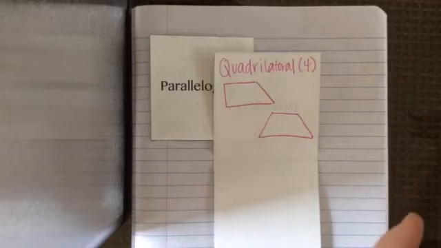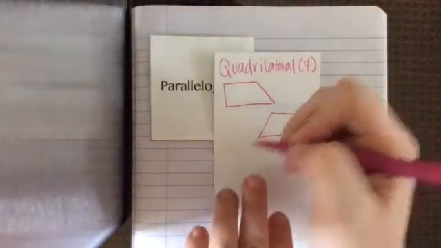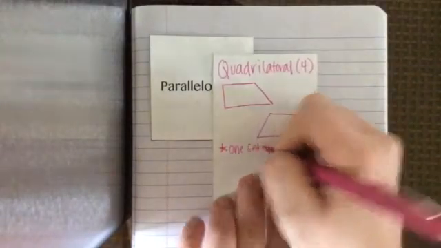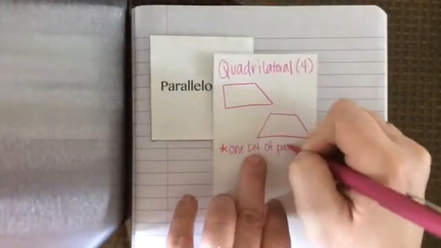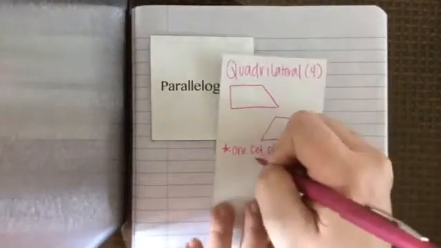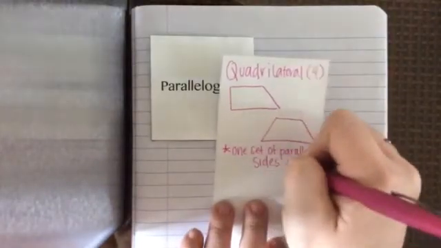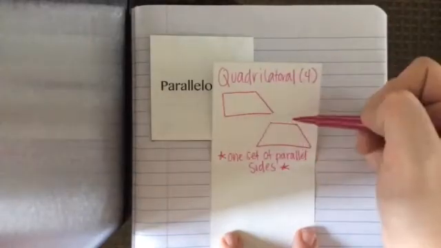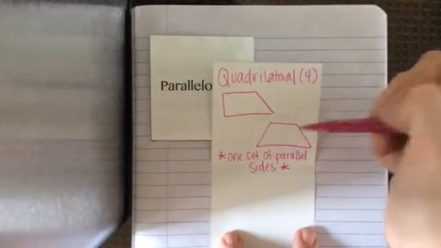So because they're a little bizarre, I don't know which is the base and all of that stuff, right? I mean, it's crazy. What it does have is one set of parallel sides. And it's usually the top and the bottom.